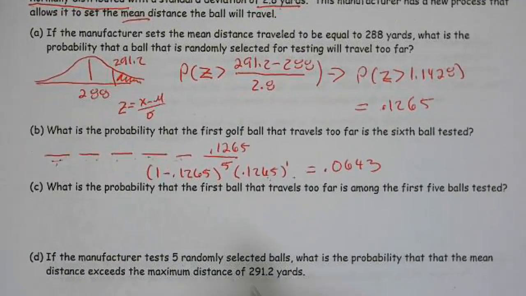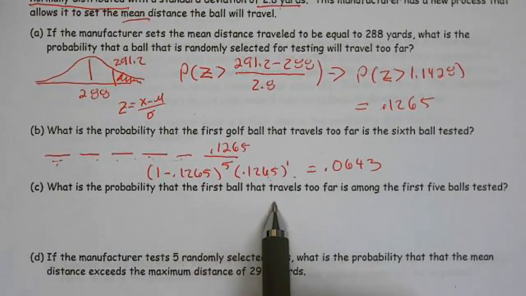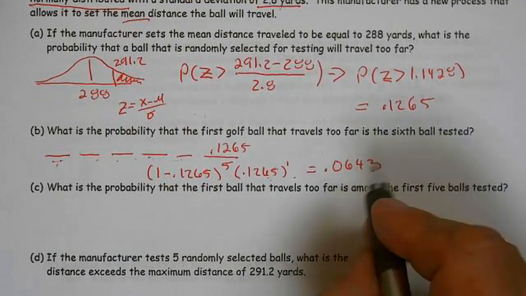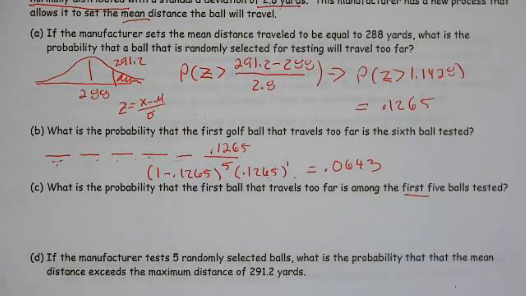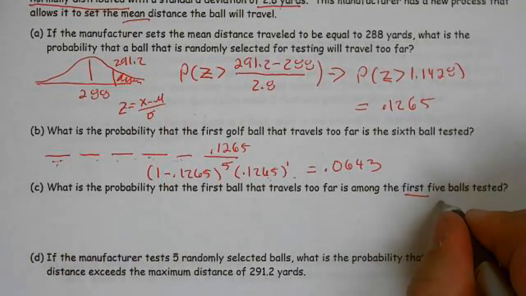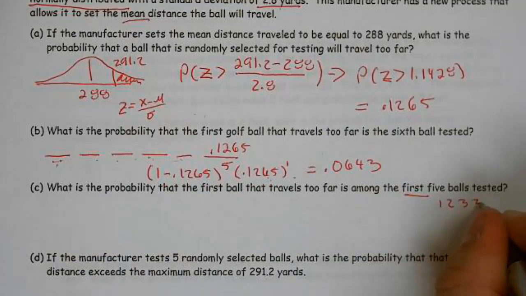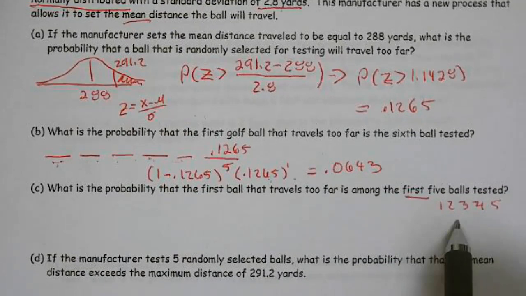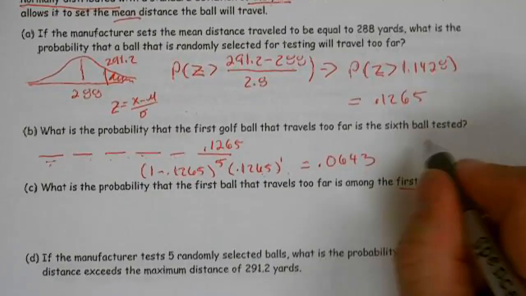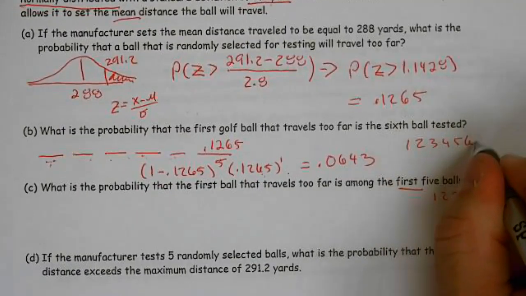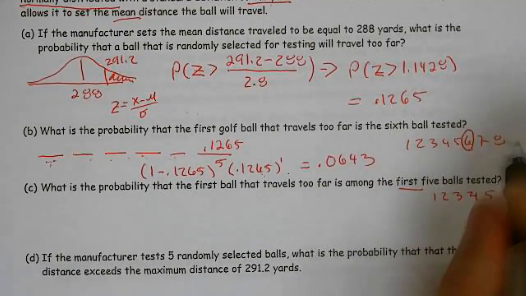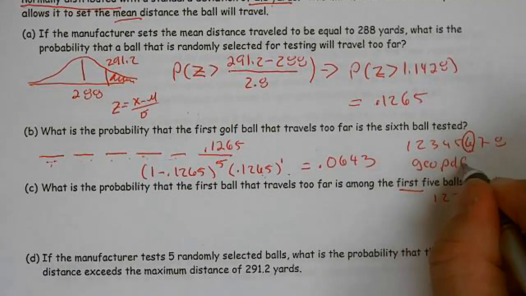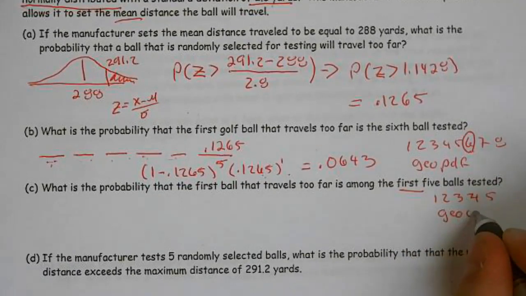Now, the next thing is, what is the probability the first ball tested that travels too far is among the first 5 balls? So at this point, once again, we have the keyword first. So this lets me know it's a geometric, but it could either be the first ball, the second ball, the third ball, the fourth ball, or the fifth ball. And since it can be multiple values, this makes it a CDF. That's different than this one, where we had 1, 2, 3, 4, 5, 6, 7, 8, and it could only be a singular value. So this one was a geometric PDF. This is going to be a geometric CDF.